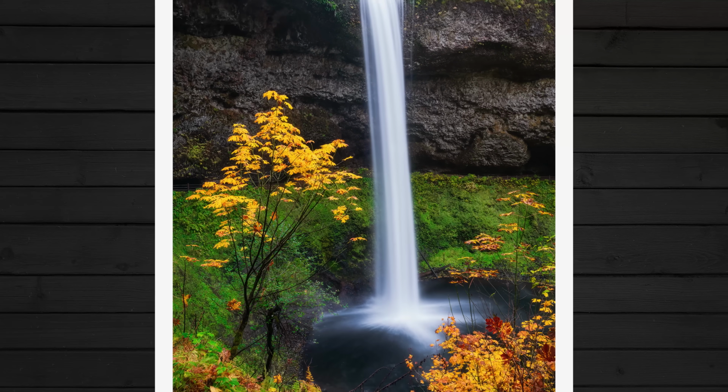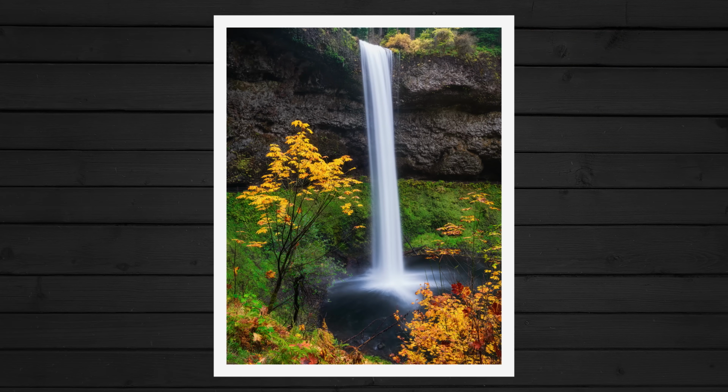Here's another example right here where you have this yellow fall tree, and a little bit of orange right through here. Two colors that contrast very well against this green and dark black-brown background to anchor this waterfall. So contrasting colors are a fantastic thing to look for.